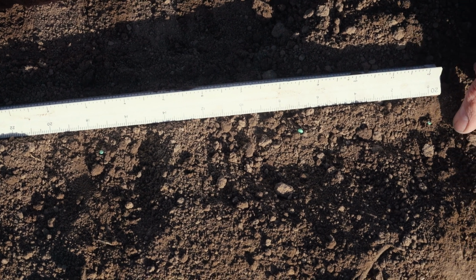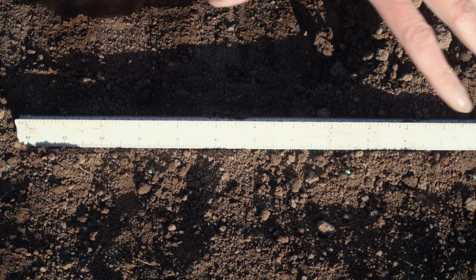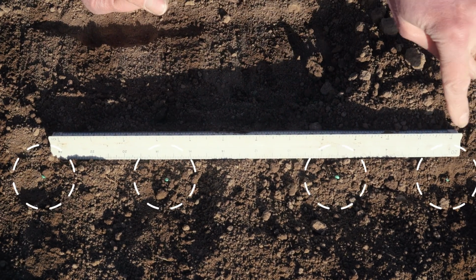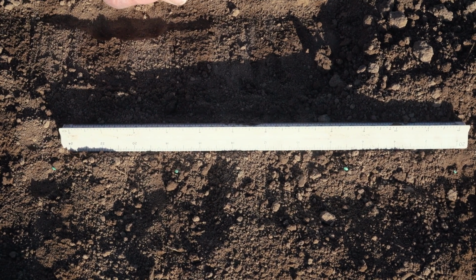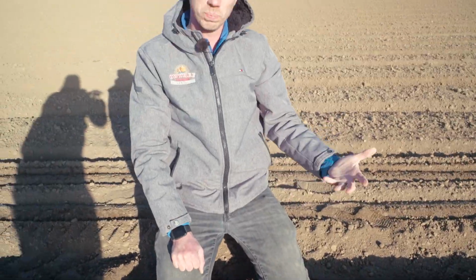You'll notice here the consistency in the spacing, right? 160,000 of these seeds are planted per acre, but it's really consistent the way that it's laying out the seed. This is a precision vacuum planter. So this is a Monosem planter.